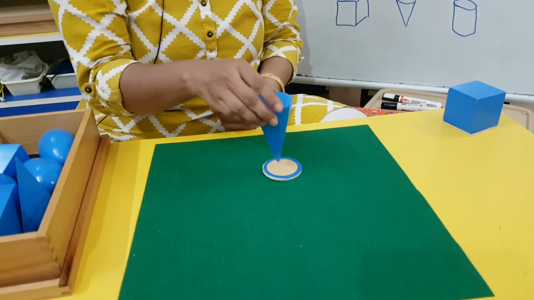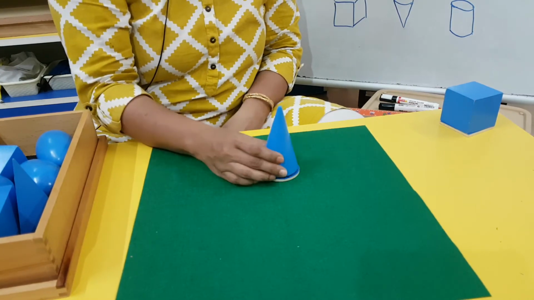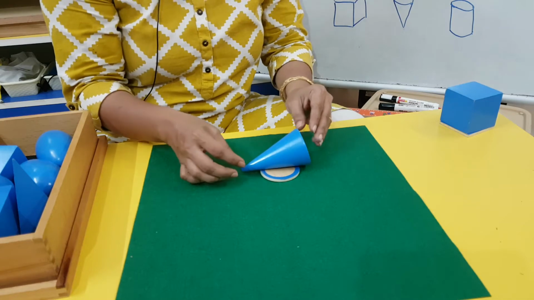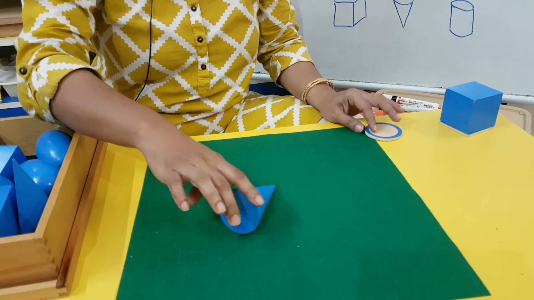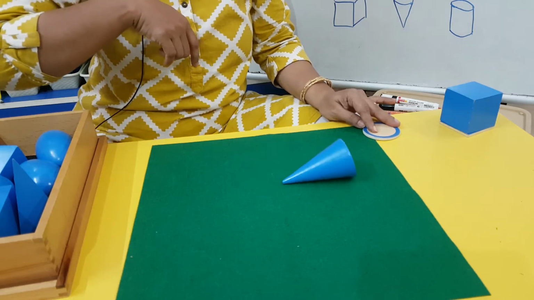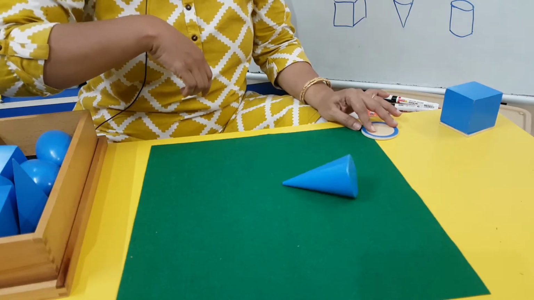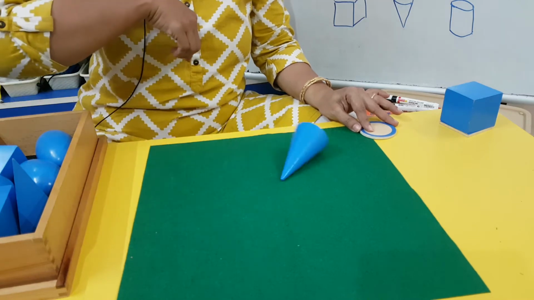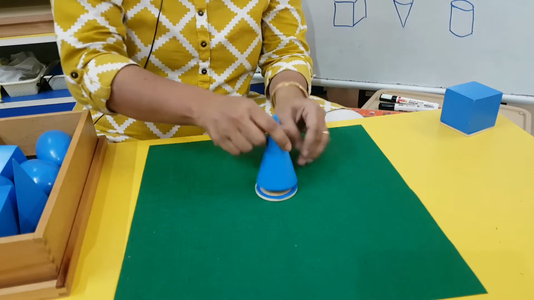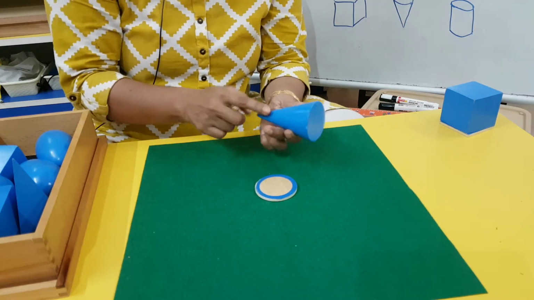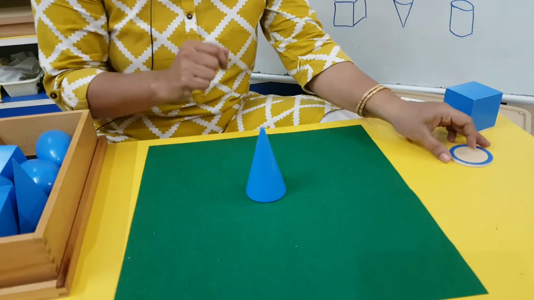Can I keep it like this? No, it is going to fall. Okay, it's definitely going to fall. Can I keep it on the side? Will it sit? No, it's going to roll. One more thing about a cone is, if I am going to roll it, it is going to make a perfect circle. See that? It is making a perfect circle. So a cone will always roll in such a way that it makes a circle, because it has got a circle at the base and because of this length it has. Okay, cone.